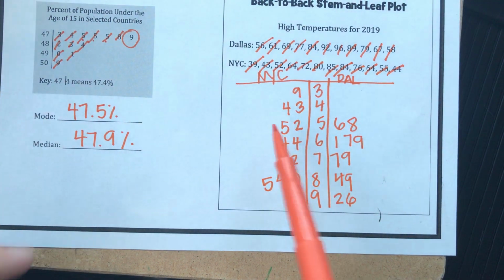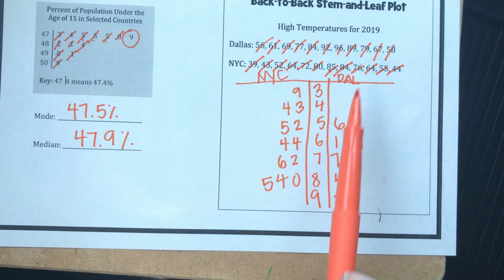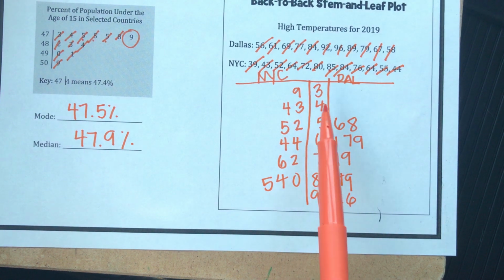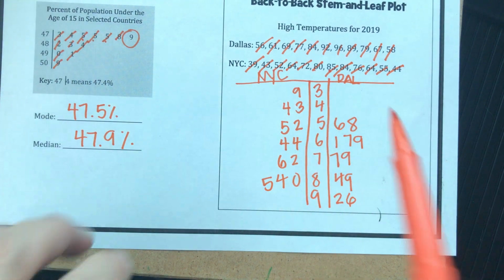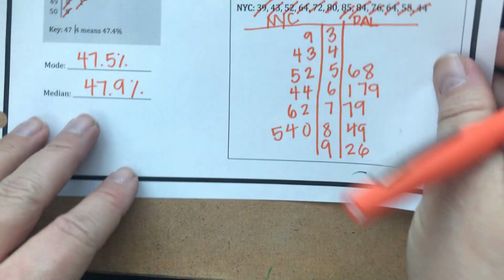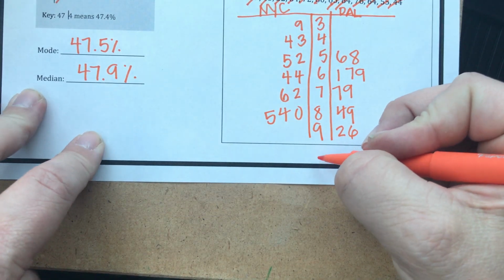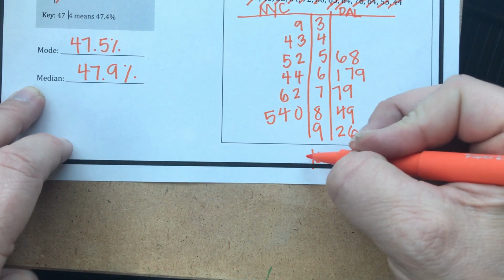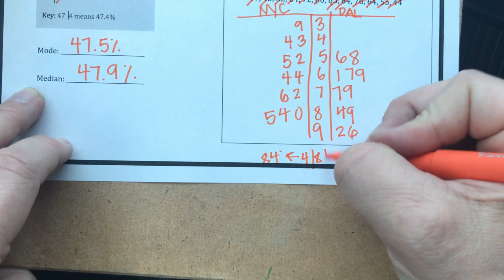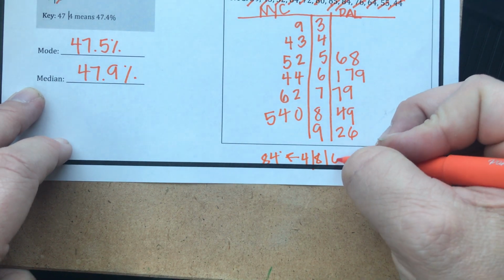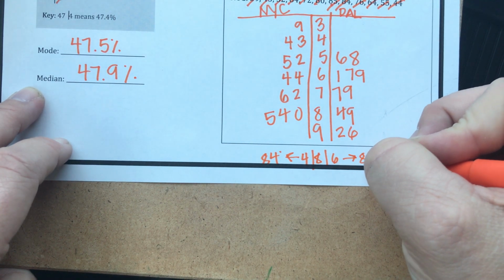Okay, so we can see that we are comparing New York City to Dallas on one graph. And we're making sure that we're working our way away from the stem. The last thing we have to do here is make our key. So I'm going to say, if there was an 8 with a 4, that's 84 degrees. And let's say that it had a 6 over here, that's 86 degrees.